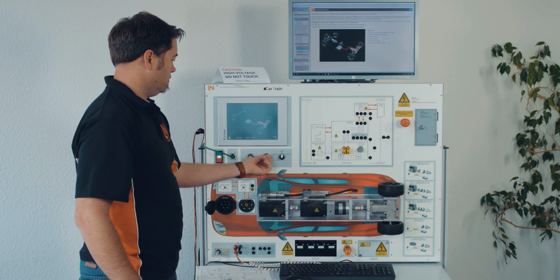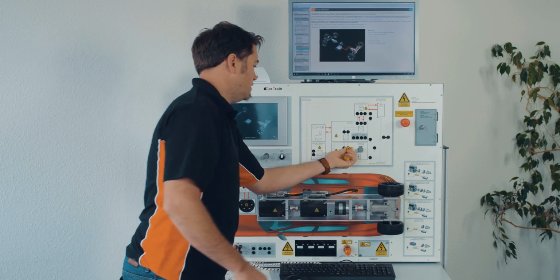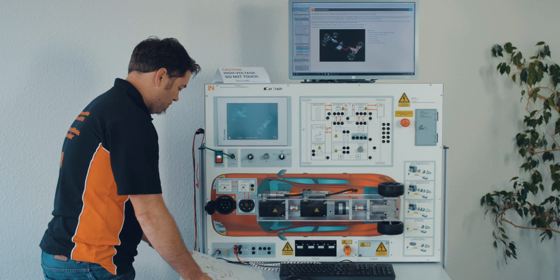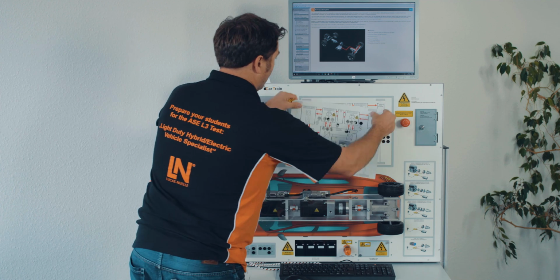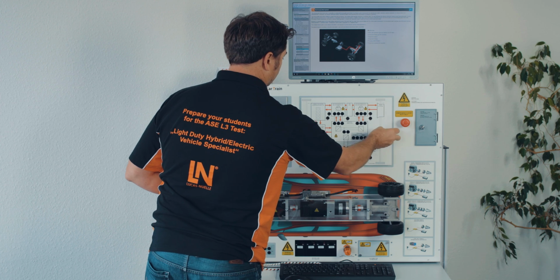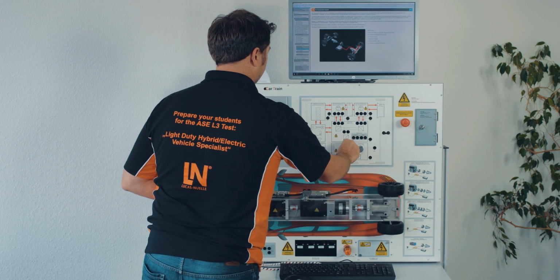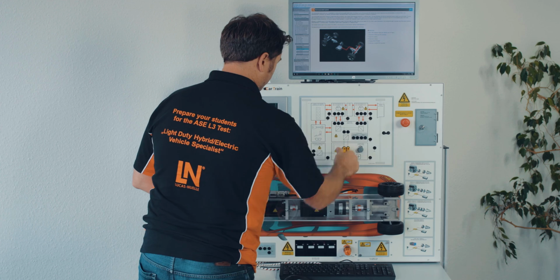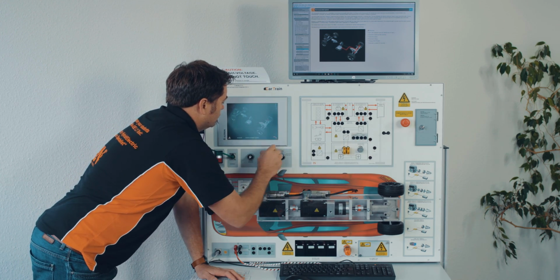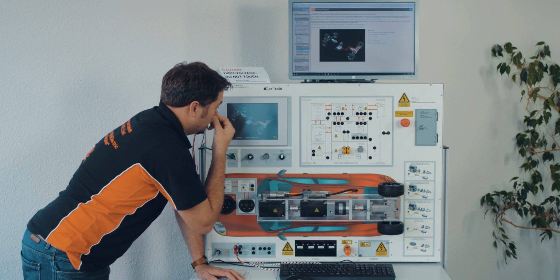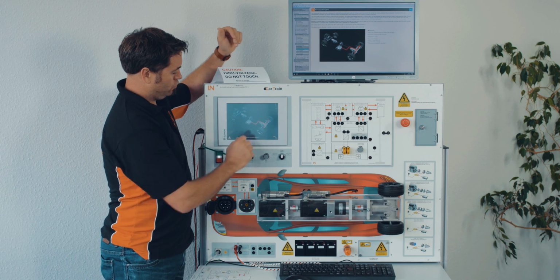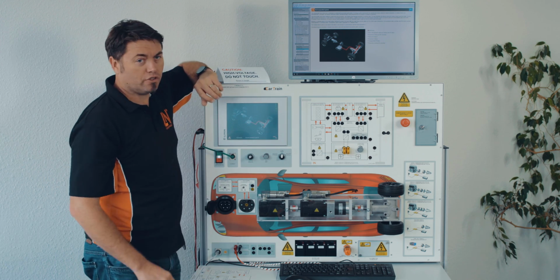If we go to the series parallel or the type 1 hybrid, which is the Prius with a planetary gear set, now we've got lots of different modes that can occur within this vehicle. Just driving on pure electric mode, we can see the energy flow straight from the battery into the drive system.